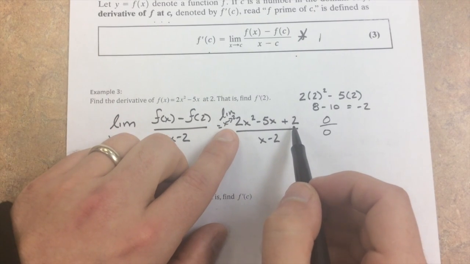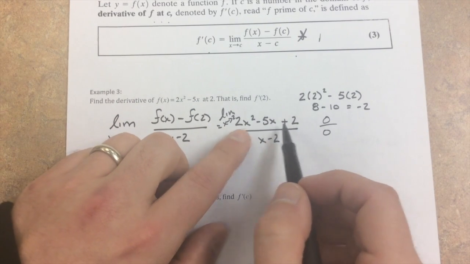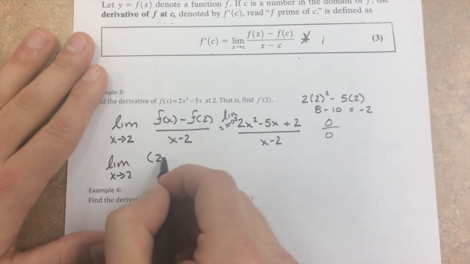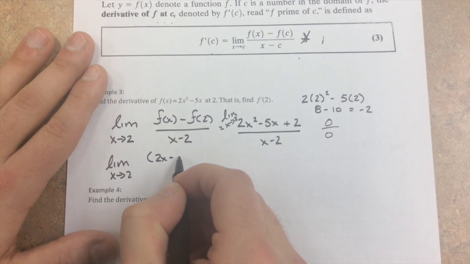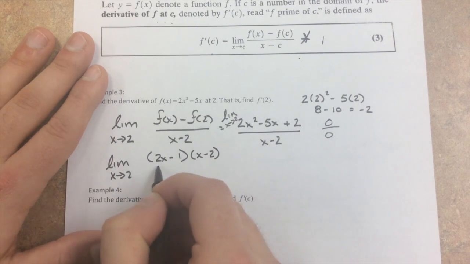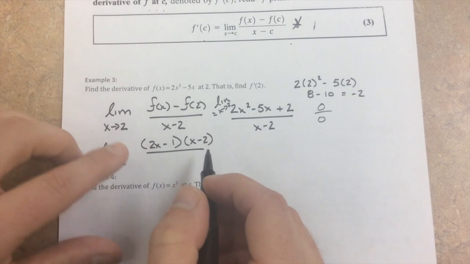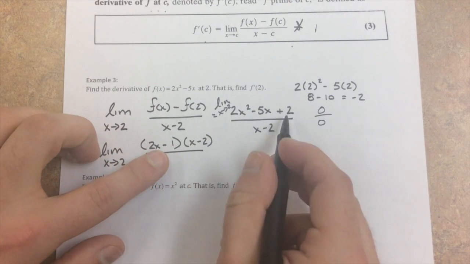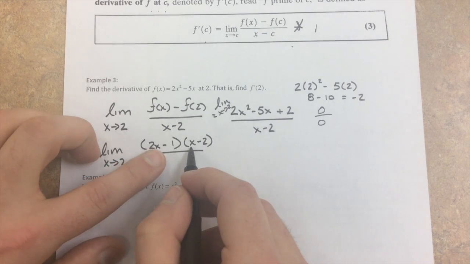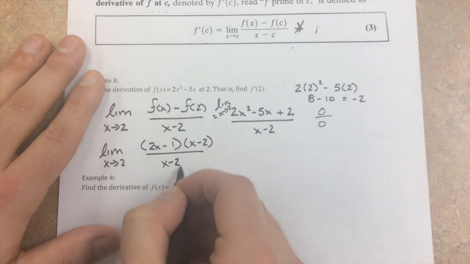Numbers that multiply to 4 that add to negative 5, that would be 2x minus 1 and x minus 2. Just double check. Negative times a negative gives me a positive. 4x, negative, yep, over x minus 2.